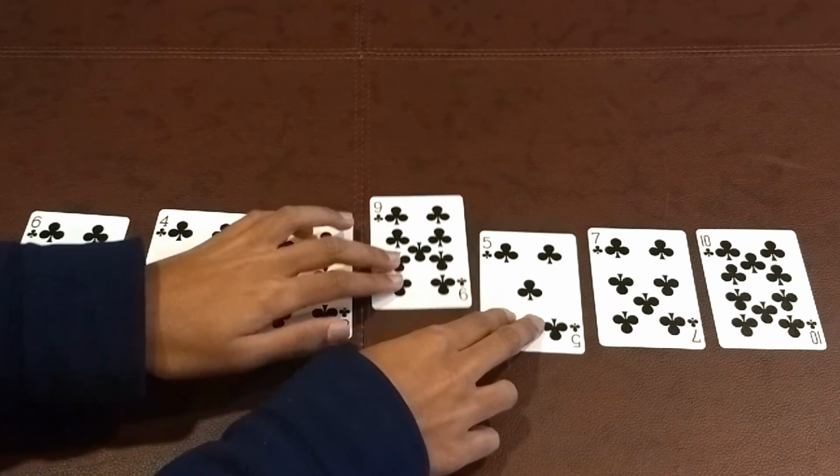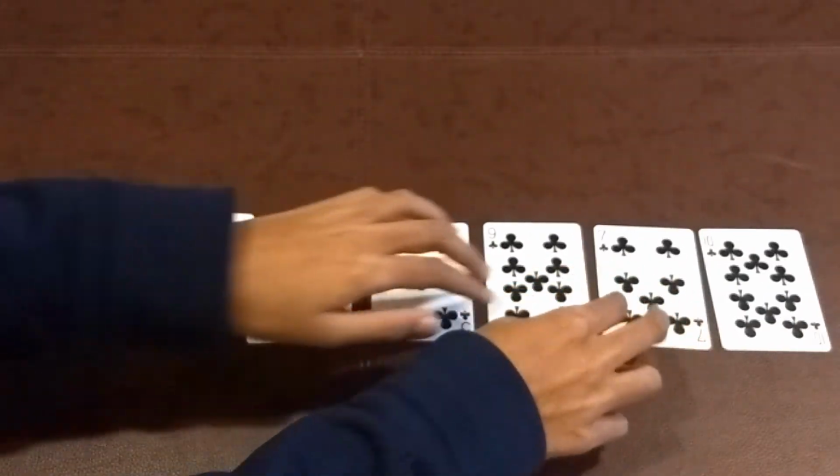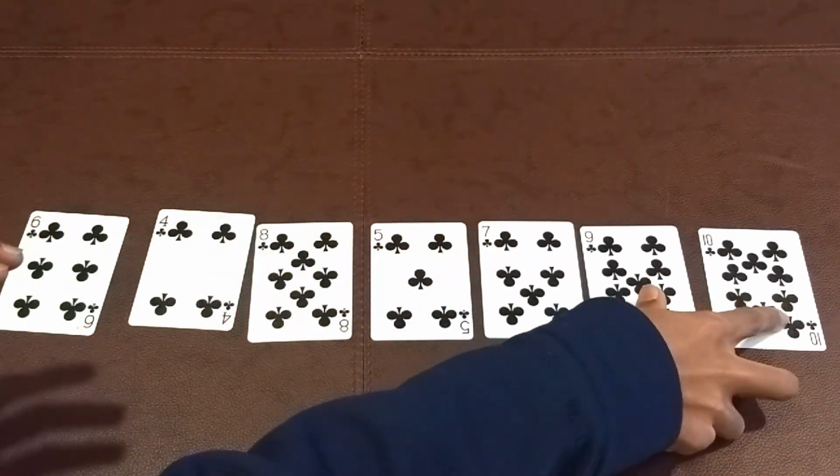We start in the beginning again and compare each pair, and through this final pass, we will see that all the cards are in the correct order. So this will be our last pass through, and we know that the whole data set is sorted.